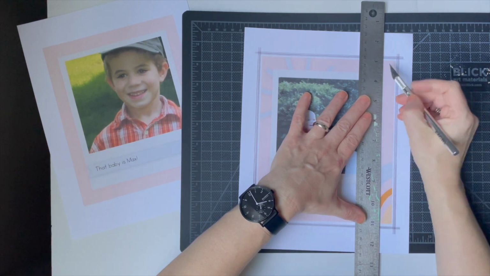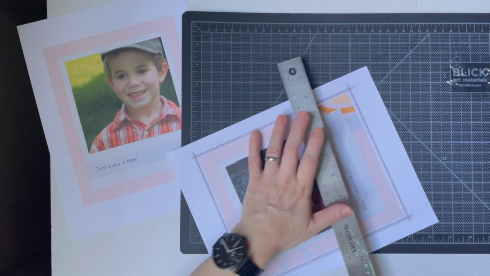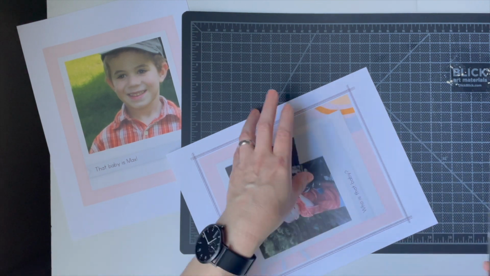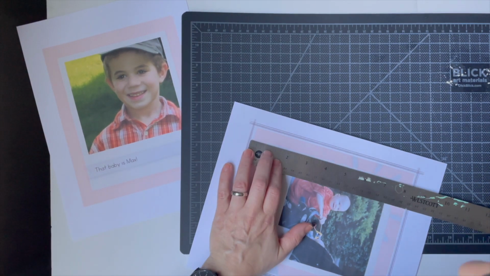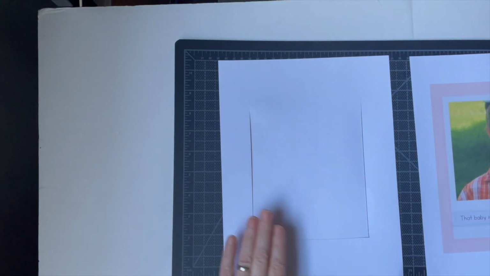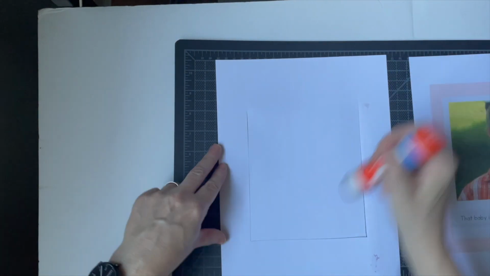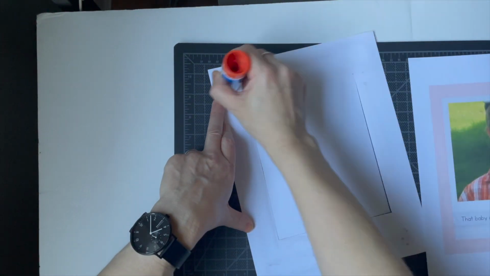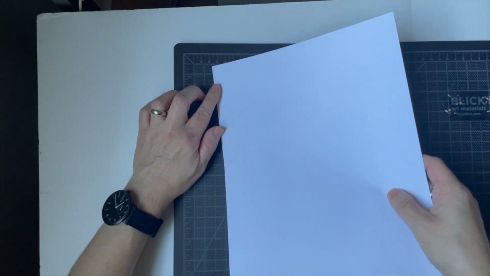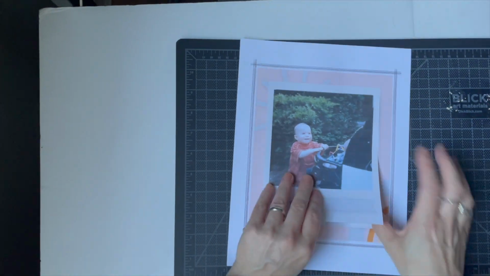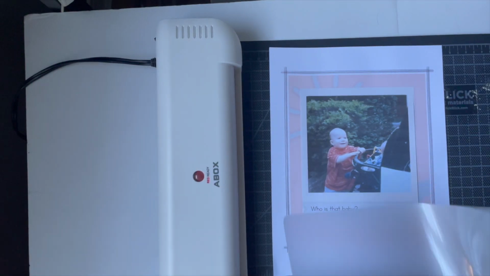So after it's all printed, you want to cut the 2 sides going along the Polaroid frame that's there, the side and the bottom, and then the other side, keeping it attached at the top so that when you lift the flap, you can see the baby page or the current page underneath the baby page. And then you're going to want to attach those 2 papers or pages together. So you could use double-sided tape or a glue stick will do the trick.